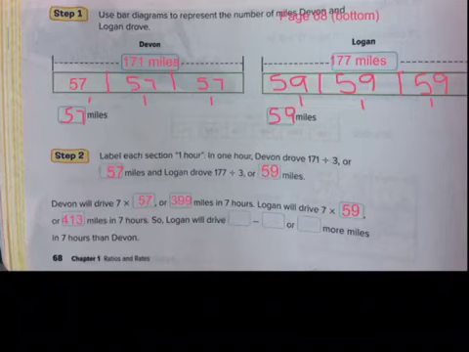So now we just have to find the difference, right? Because they're asking us how many more. I believe the question is, how many more miles can Logan drive in 7 hours? Okay, so now we just have to look for the difference. Take the higher number and subtract the lower number. So the higher number is 413 subtracted by 399, and it will give you 14 miles in 7 hours. So Logan will drive 14 miles more in 7 hours than Devin. 14 more miles in 7 hours than Devin.